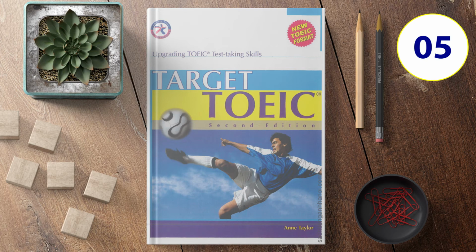Number 77. Where is this message being given? Number 78. Where is Ms. Giles' final destination? Number 79. Where does the speaker work?